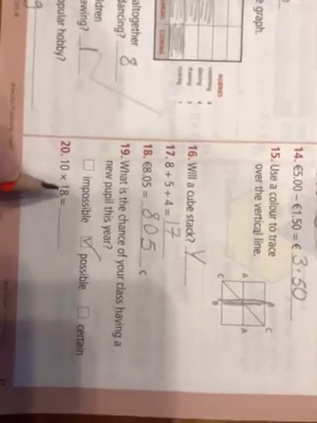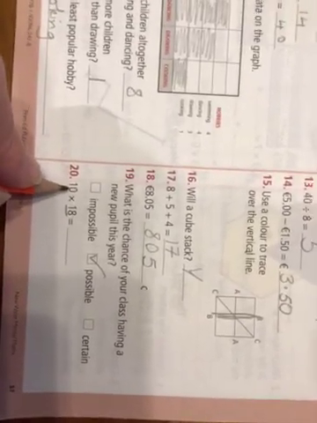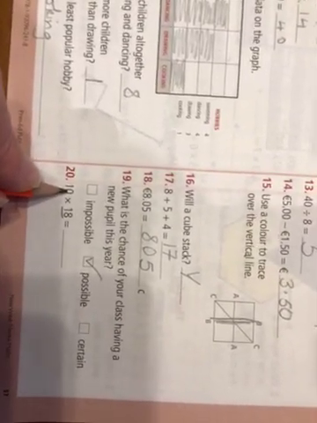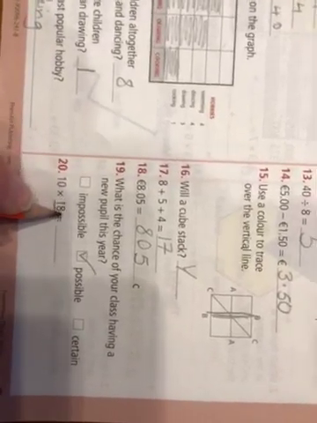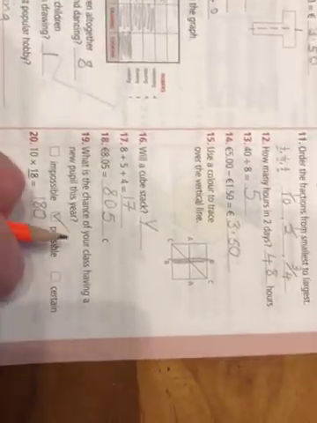What is the chance of your class having a new pupil this year? It's possible. And 10 times 18. Now, you might look at this and say, we didn't learn that in our 10 times tables. But remember, I gave you a trick when you're multiplying by 10. When you multiply a number by 10, all you do is add a 0 to the other number. So my other number is 18, and I add a 0. So my answer is 180.